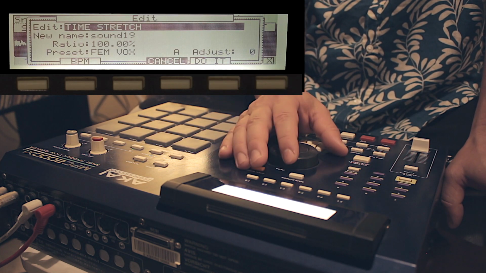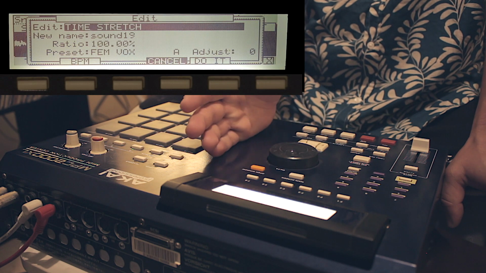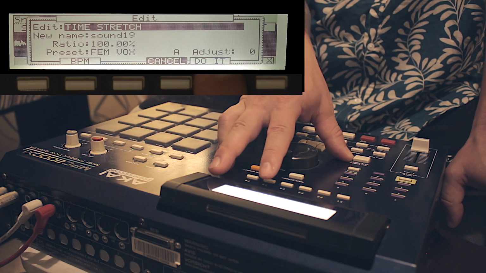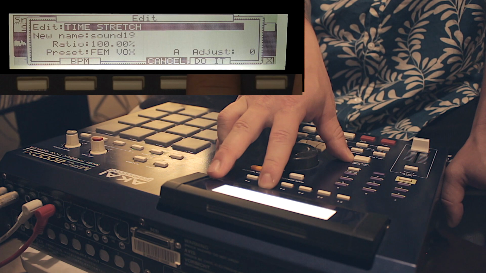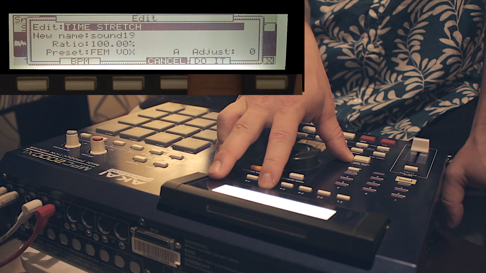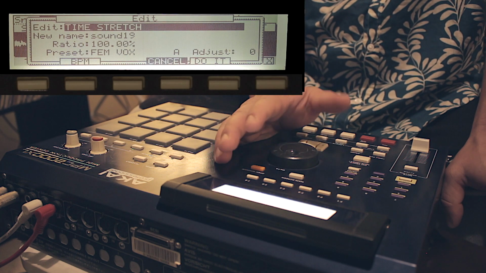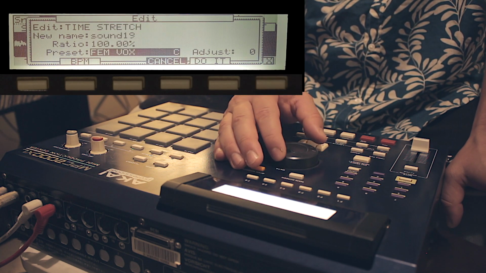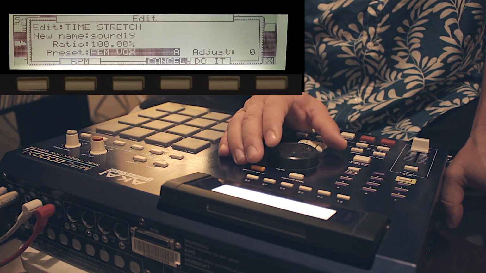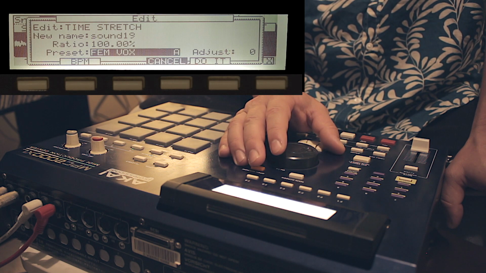So yeah, you have a time stretch. If you want to stretch your samples, you can do so. It takes a little bit of time as well, same thing as the resample. I'm not going to do it because we can stay here a long time. But you have some algorithms that you can choose from. So if you really want to use it, go ahead and use it.